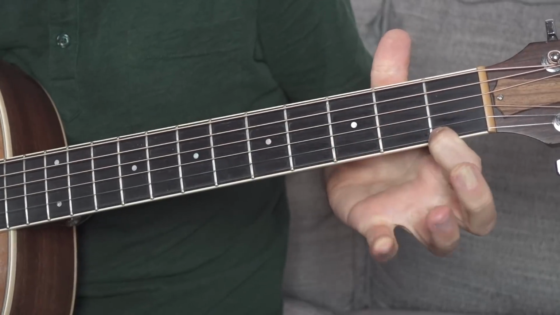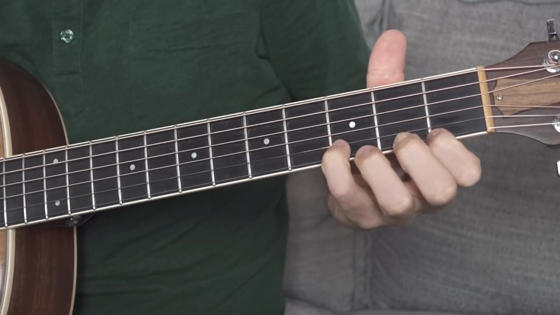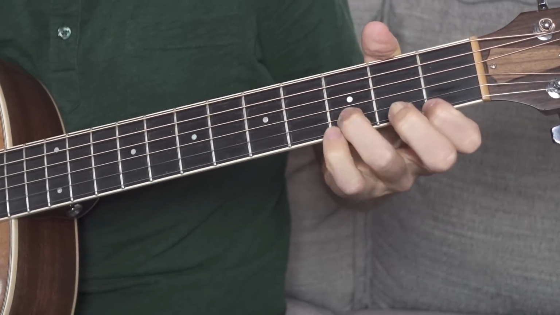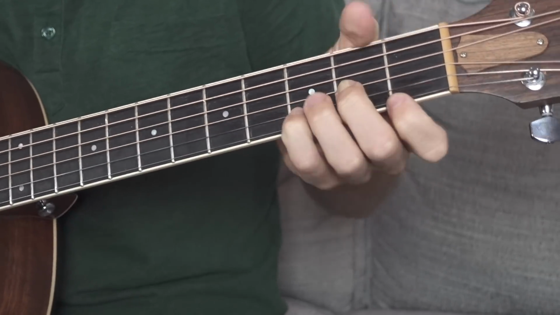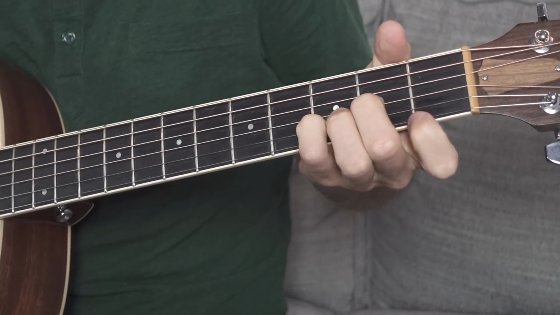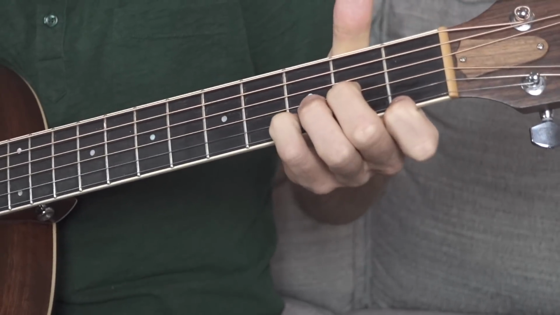We have 1st fret on the E string with your pointer finger, 3rd fret on the B string, lady or gentleman's choice with either the pinky or the ring finger, whatever's easier for you right now. I'm going to use my pinky because I'm an OG. 2nd fret on the G string with your middle finger, bottom 4 strings. That's a D minor chord, all right?